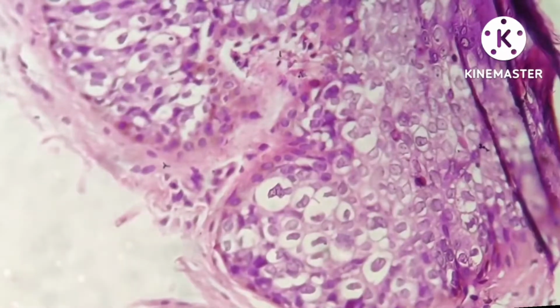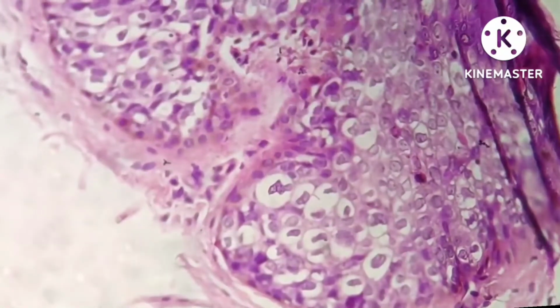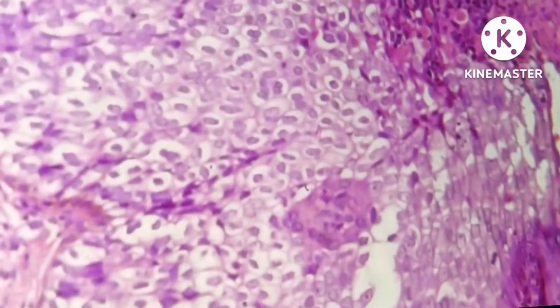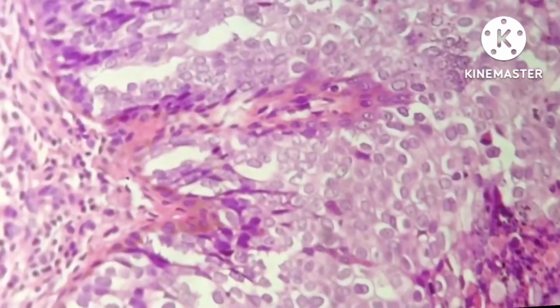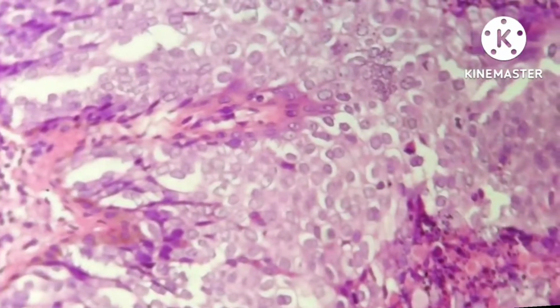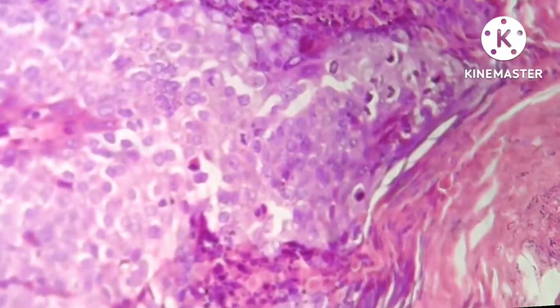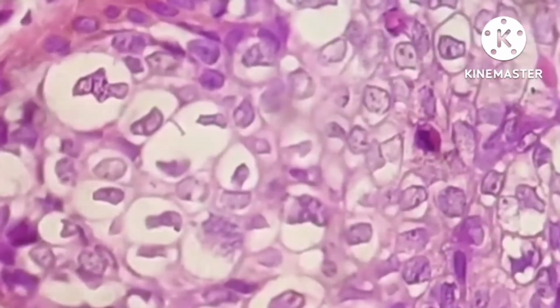A rather characteristic feature is the presence of cells showing atypical individual cell keratinization. Such dyskeratotic cells are large and round and have a homogeneous, strongly eosinophilic cytoplasm and a hyperchromatic nucleus.